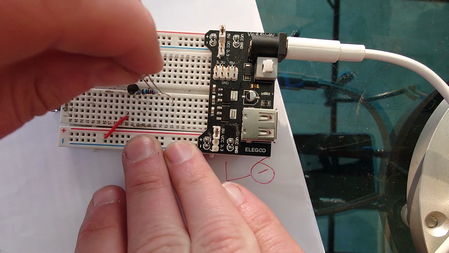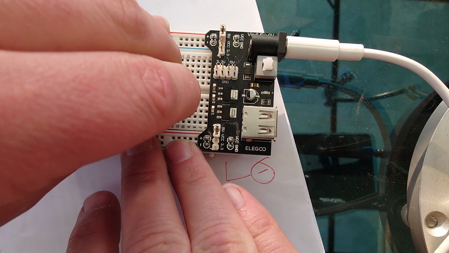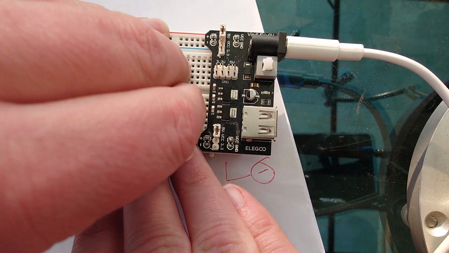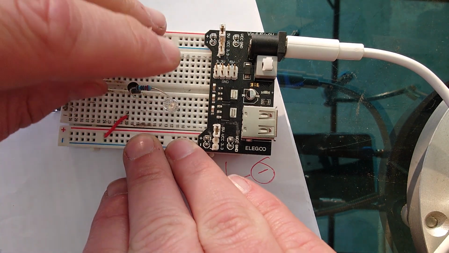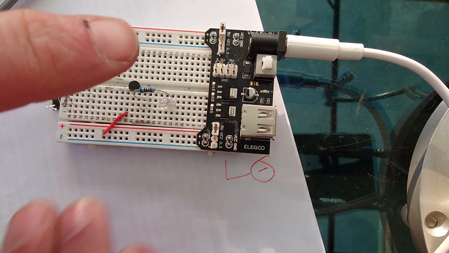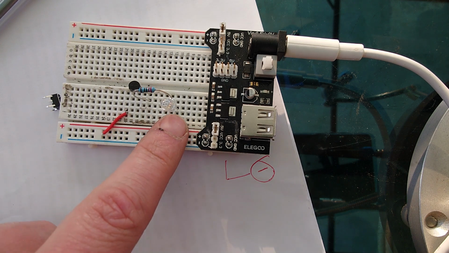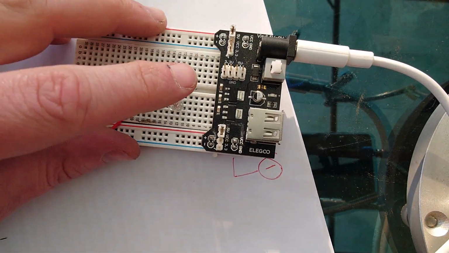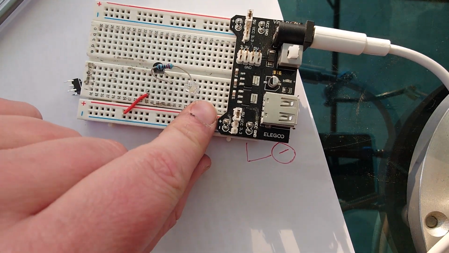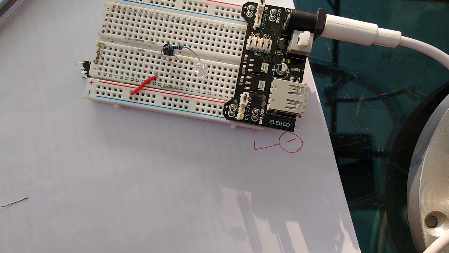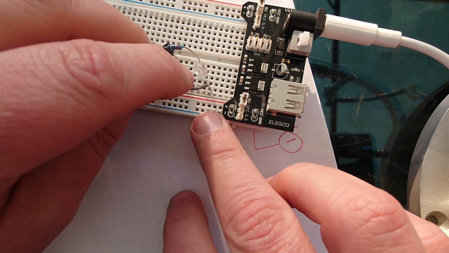Now again, you can swap your resistor and your LED around. It doesn't matter which comes first and which comes second. The resistor will just reduce the current across the whole thing. Okay, and then finally, I need to connect from my negative side. So see, this resistor is going in the positive side. The negative side of the LED has to connect back to the negative side of the breadboard.